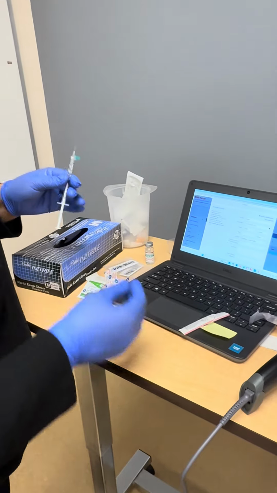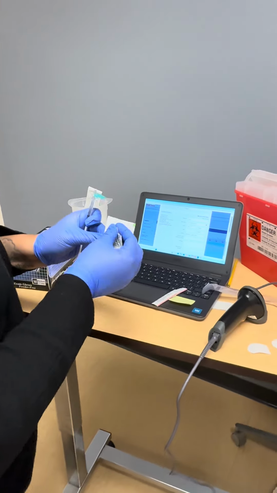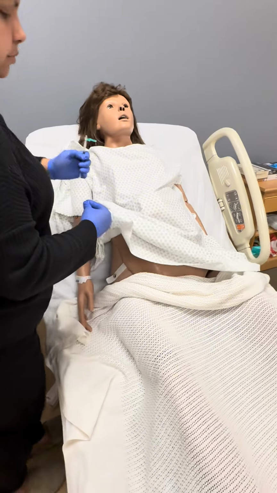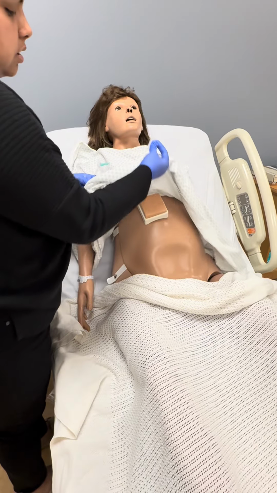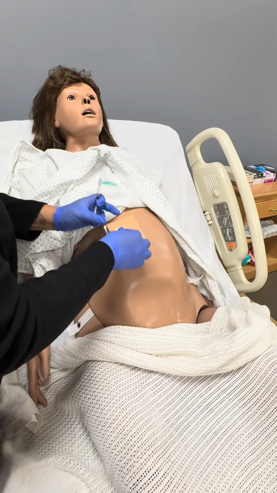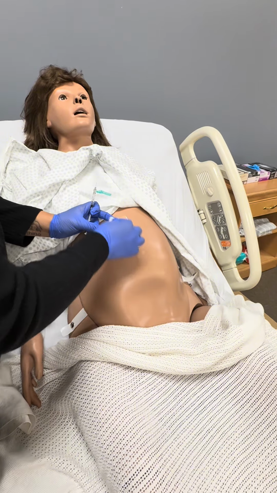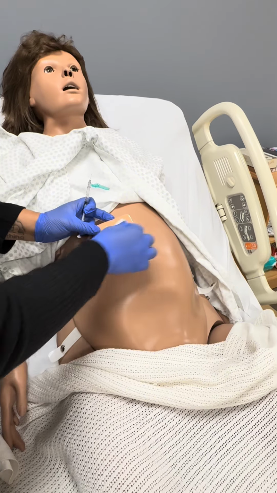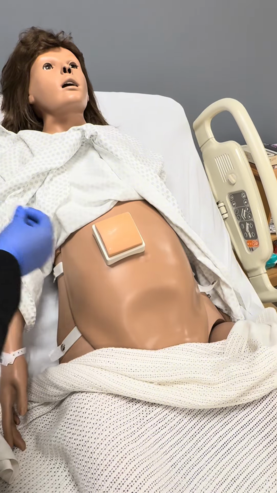Now we're gonna go over to our patient. We're gonna pull back the gown, notify the patient what you're doing. Again, you would provide education, do your assessments. You're gonna clean the area, the right upper abdomen, in a basket weave. Let it dry.